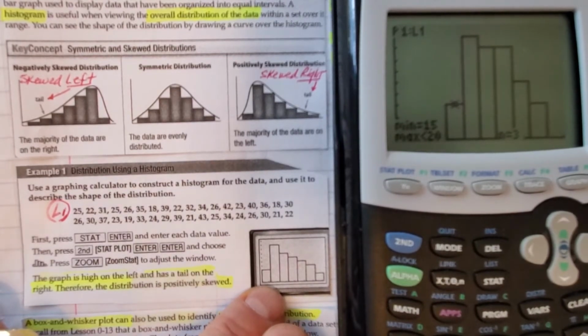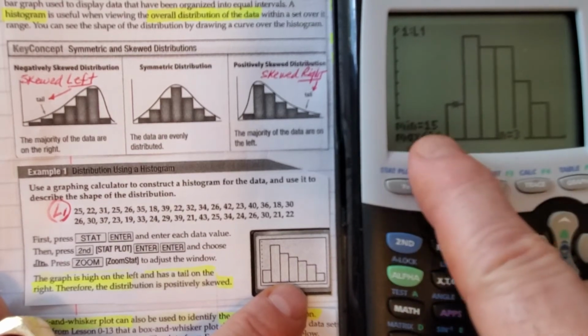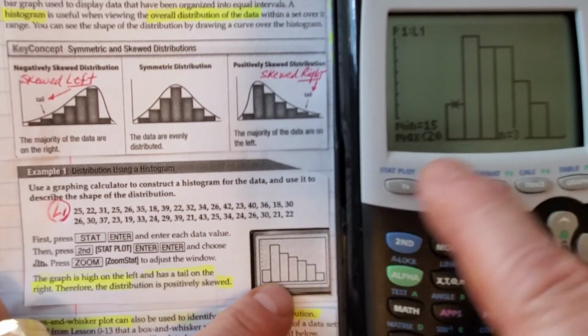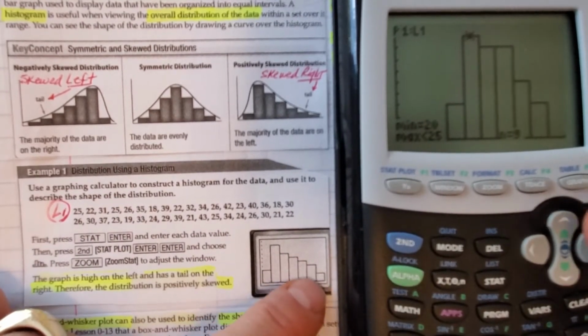Okay, this graph starts at 15. Now, why is my graph different? Because my intervals are different. This means minimum of 15, less than 20. So they have it where it's equal to 20. So this is going to be slightly different because the intervals are different.